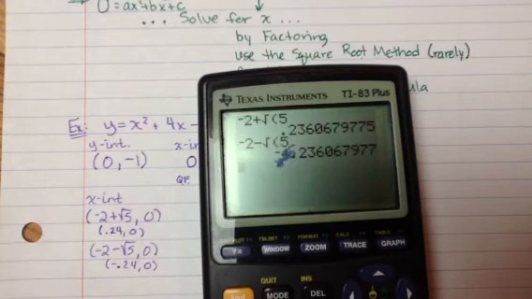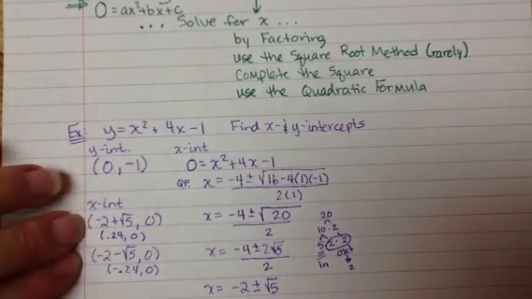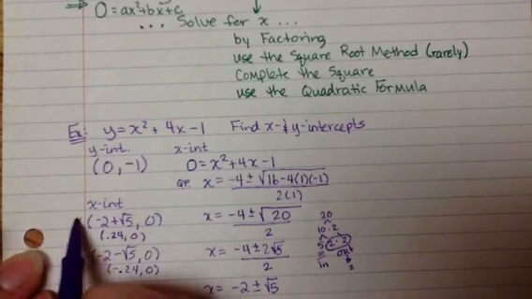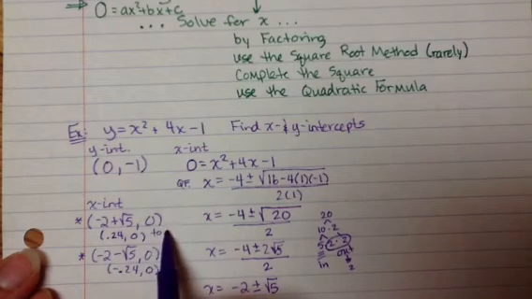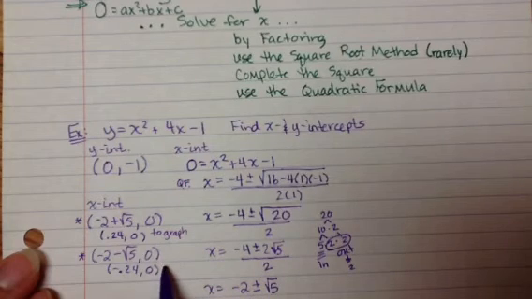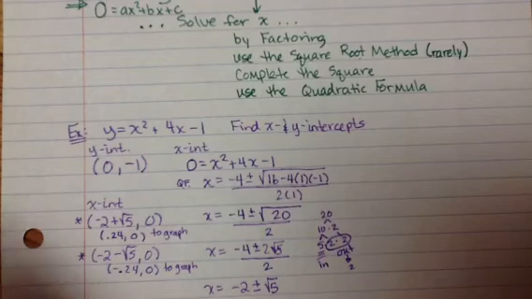But when you're finding them, you should always include the exact answers. This is the one that I'm looking for, but then you're going to use decimal approximations to graph, because it's kind of hard to graph -2 plus the square root of 5. So we need a decimal.